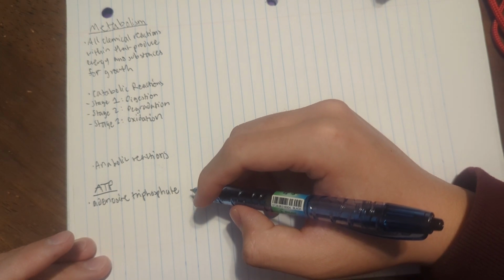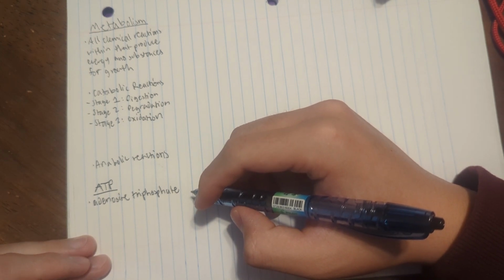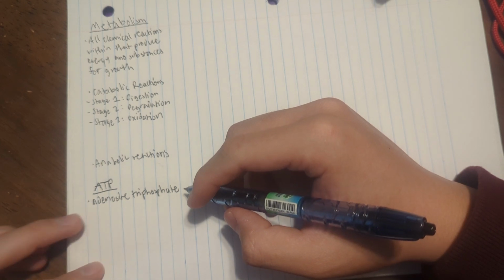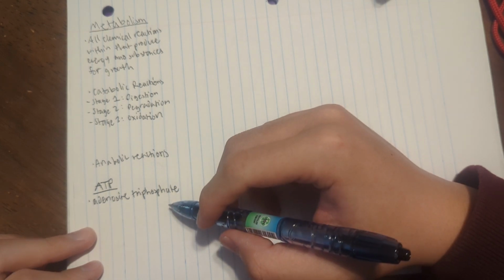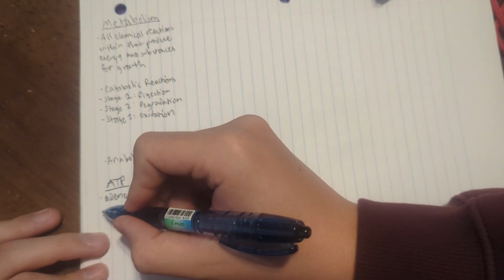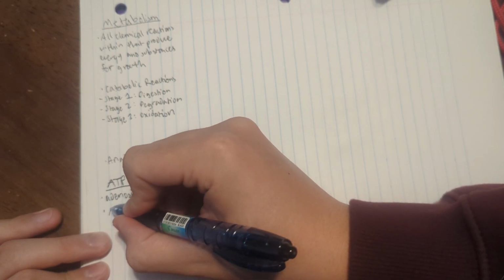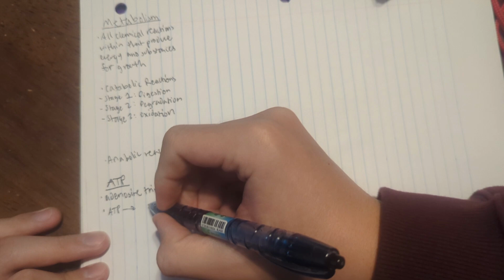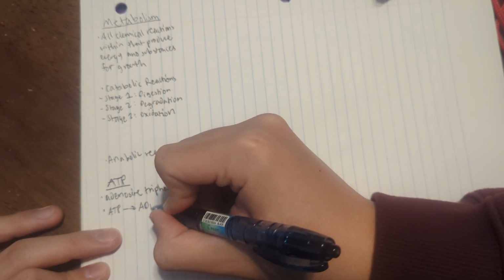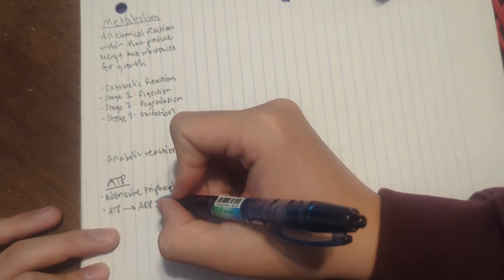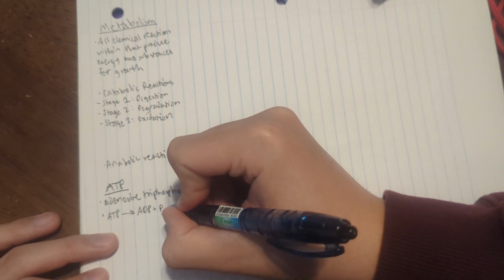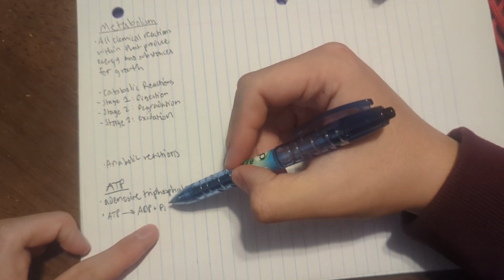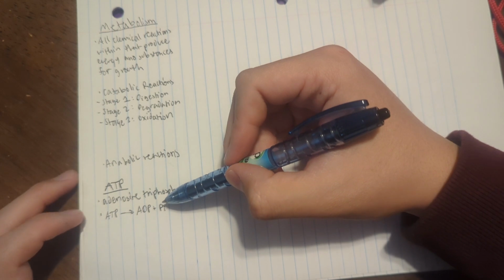When those phosphate bonds are broken, or a phosphate group is removed through hydrolysis, ATP is going to convert to ADP, which is going to be this. So ATP is just going to hydrolyze into ADP plus an inorganic phosphate. Pi, when it's written this way, stands for an inorganic phosphate.